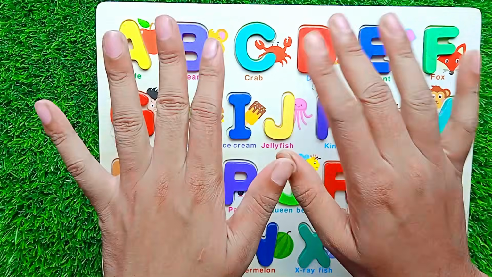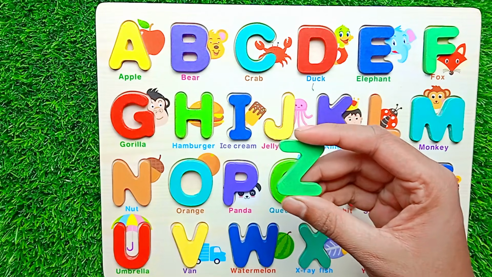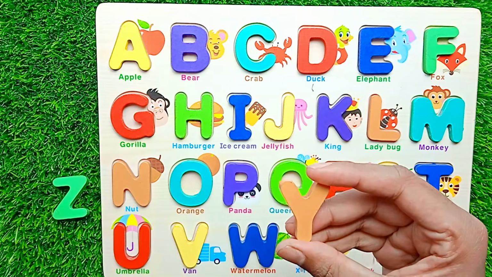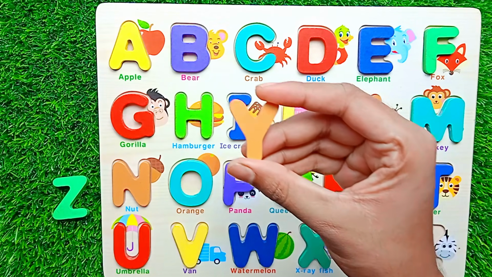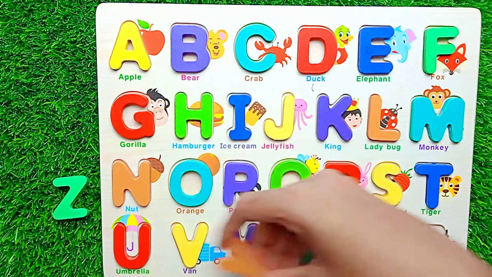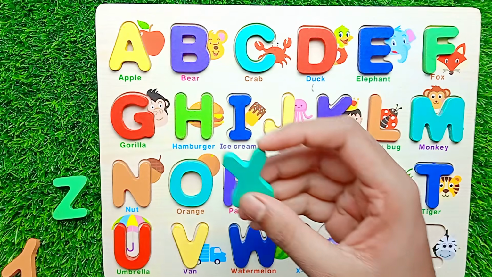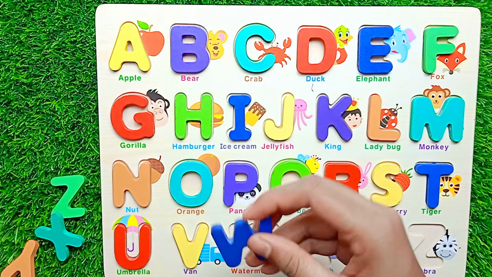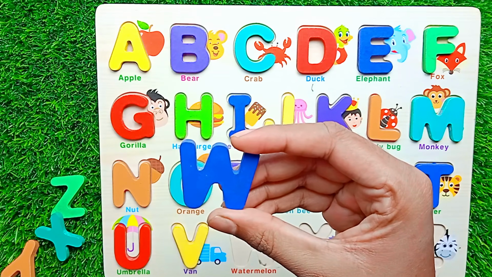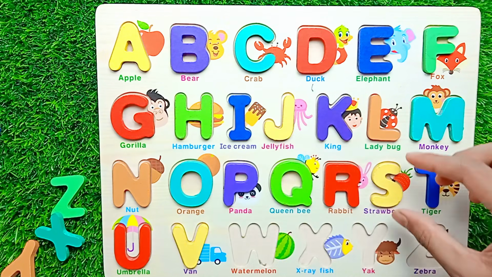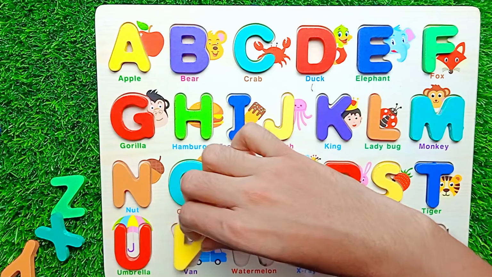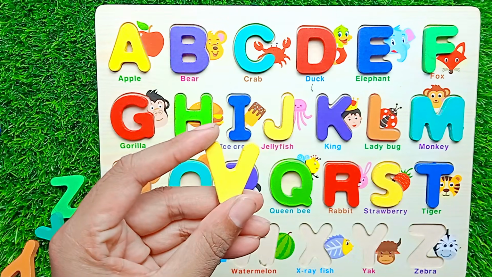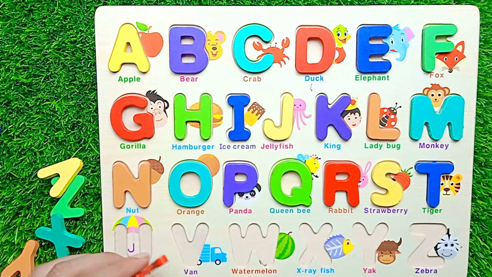So let's go kids. J, J is for zebra. Y, Y is for yak. X, X is for X-ray fish. W, W is for watermelon. V, letter V, V is for fan.